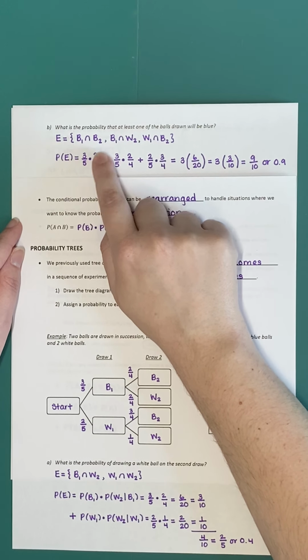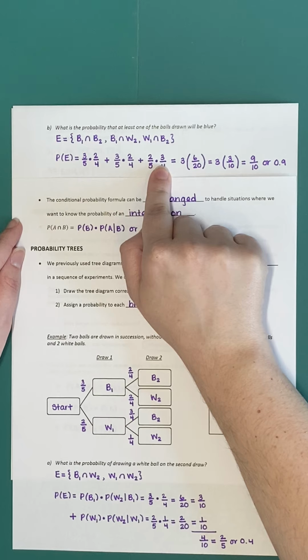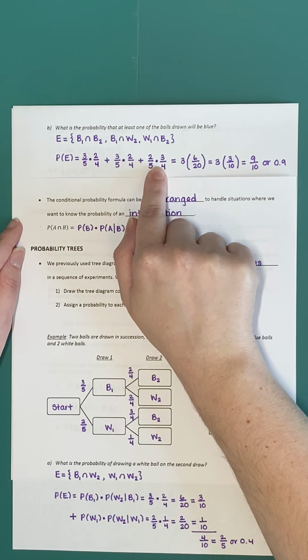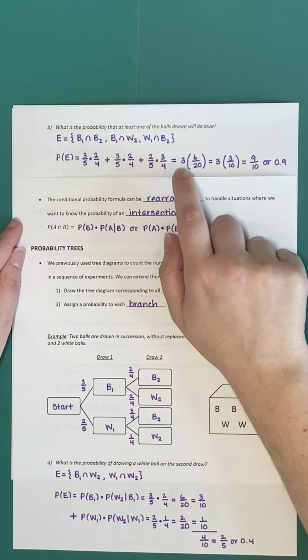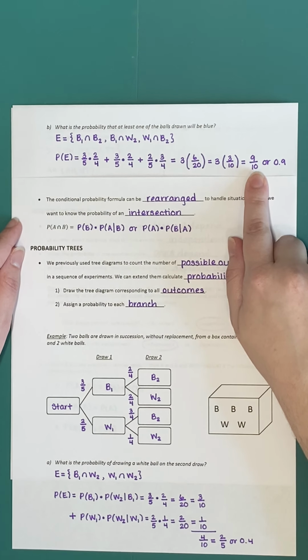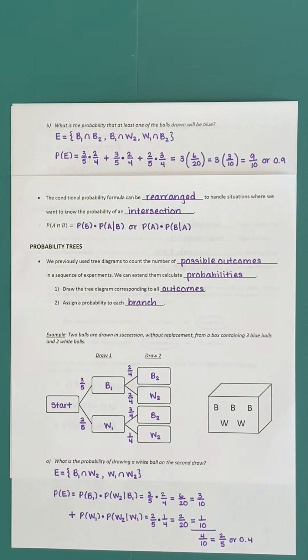So numerators are both 3 and 2, denominators are both 5 and 4. So we end up with 6 out of 20 3 times. So we're adding it up to itself 3 times, which is the same thing as multiplying by 3. So that ends up coming out to 9 out of 10, or 0.9. So that's the probability that we end up with one being blue.